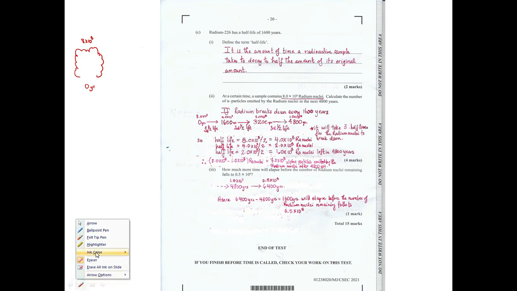Maybe I should draw the arrows smaller and then just use this. So let me draw the arrows shorter, because you get the concept, you get the idea at this point. So I'm going to draw the arrows shorter and try to fit everything in it. So at the 1600 year, we're going to have only 4 times 10 to the 8 particles left, right? Then at the 3200th, we're just adding 1600, because every 1600 years this substance breaks down by half.